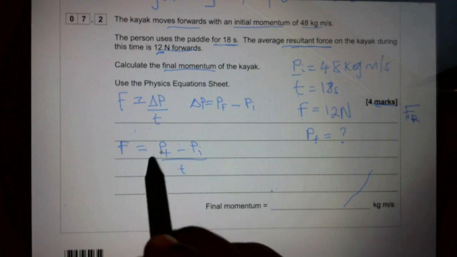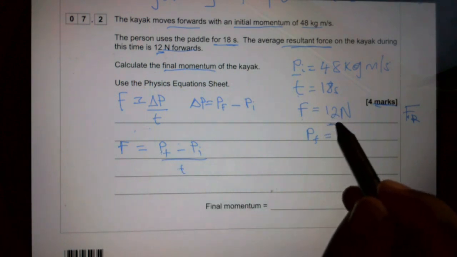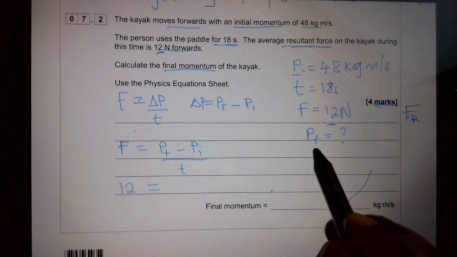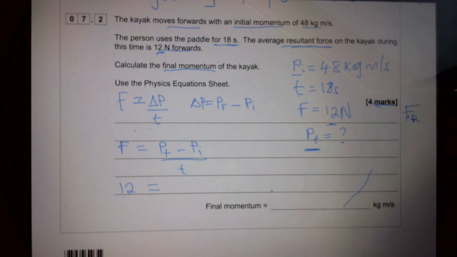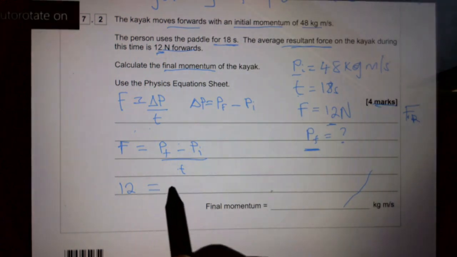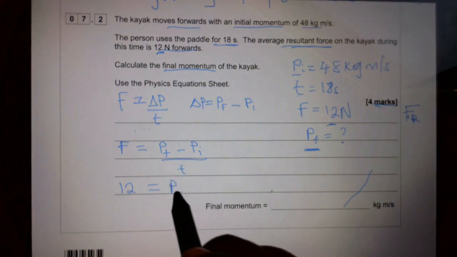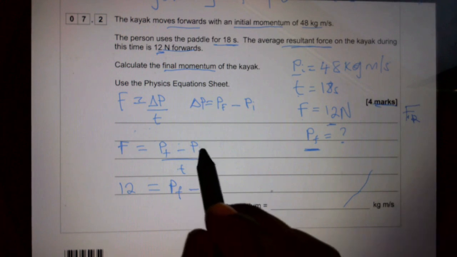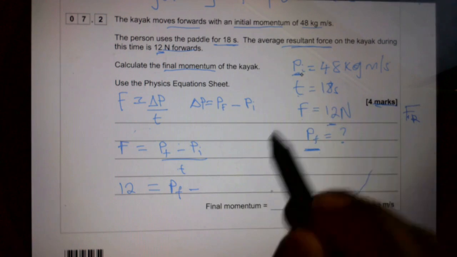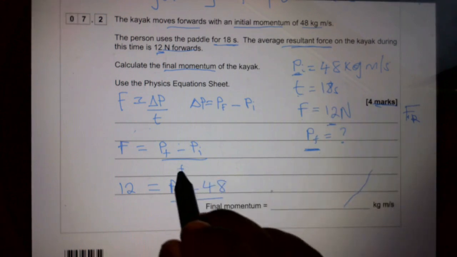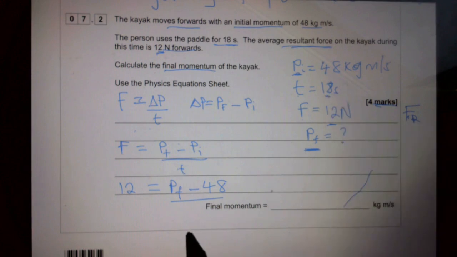So what you do now is just substitute. You are given your F, which is 12, is equal to, and the question wants you to find final momentum. You don't know final momentum, but the question requires you to find it. Then you will write your final momentum, which you don't have, minus initial momentum. You are given initial momentum, which is Pi, so it will be 48, then divide by time, T. You are given time, which is 18.